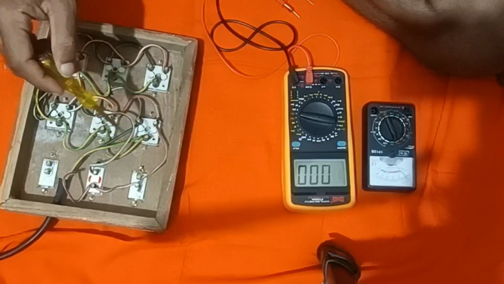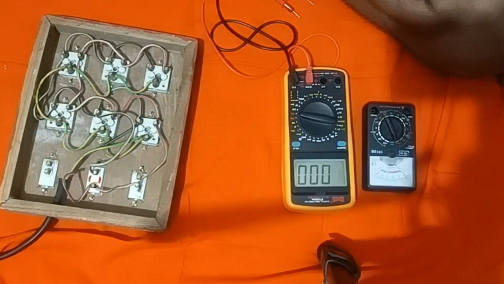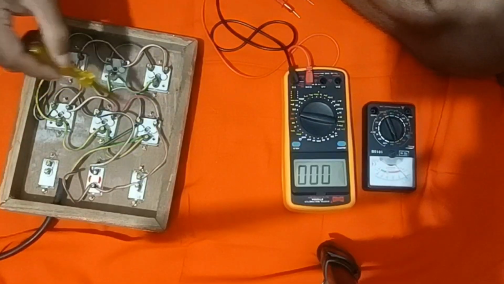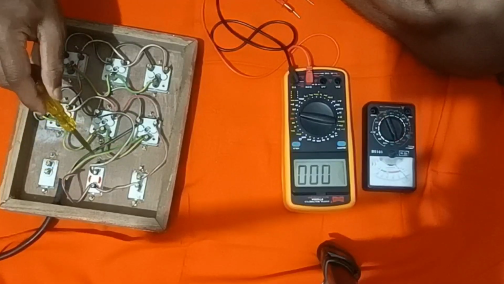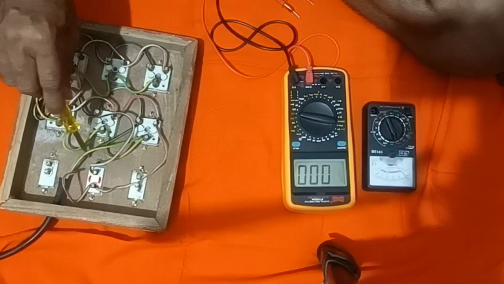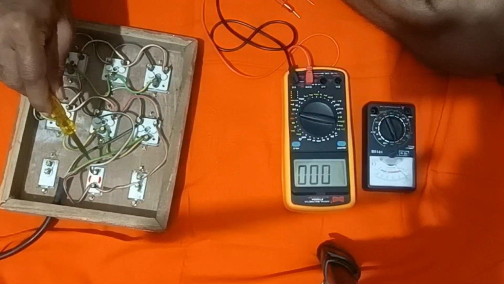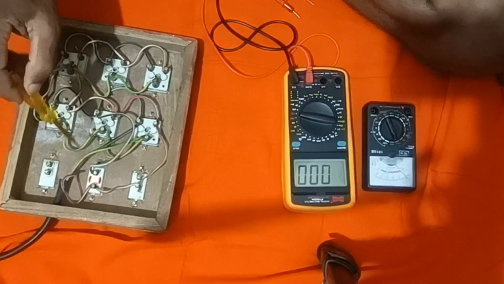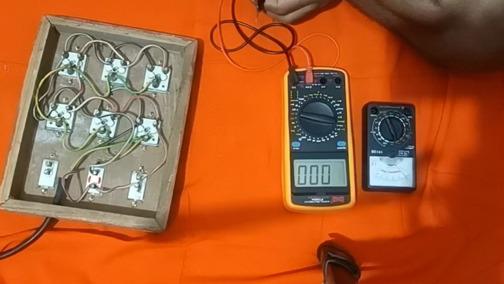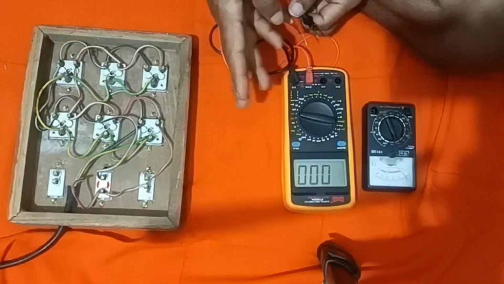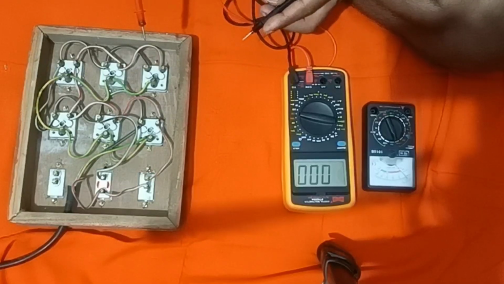So red is live wire. Because the plug connection may vary in a switchboard, the connection may vary, but ultimately we have live wire, neutral wire, and earthing wire. Green is earthing, then live and neutral. So this is how we can do the wiring connection in a switchboard and check the voltages with the multimeter.